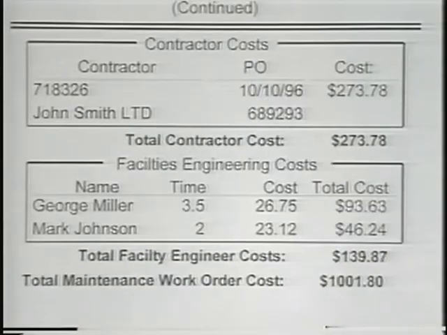Now, moving to the second screen format. And again, if you're following the screen format, likewise in a notebook, this would be page 6-2.